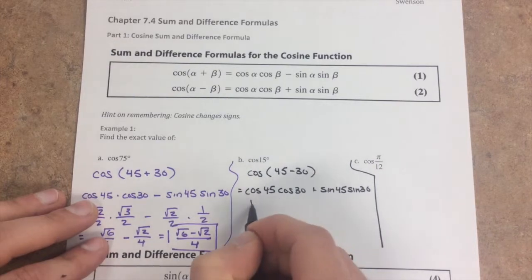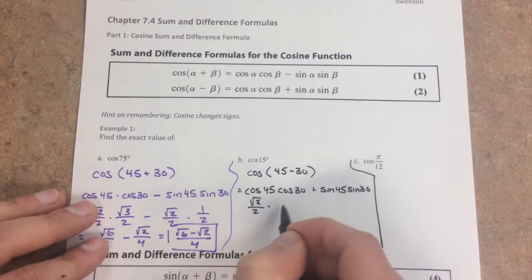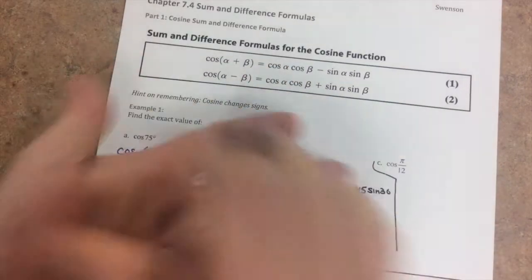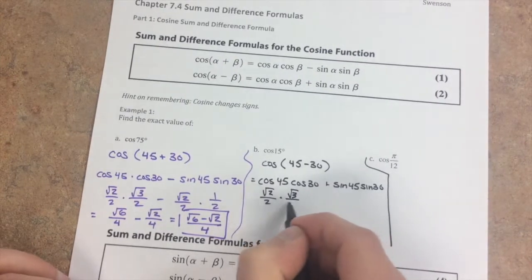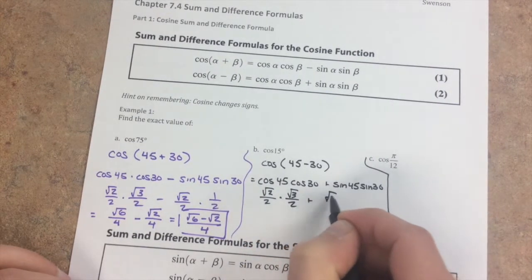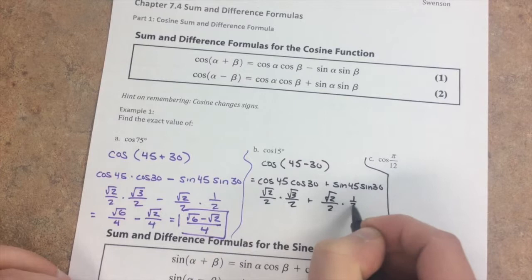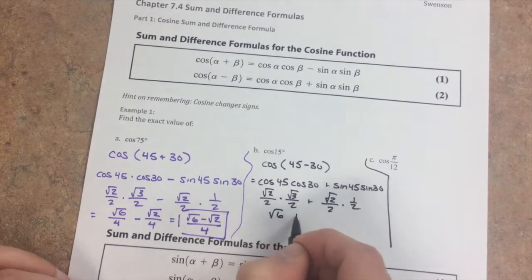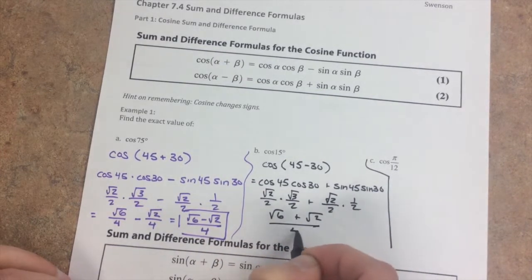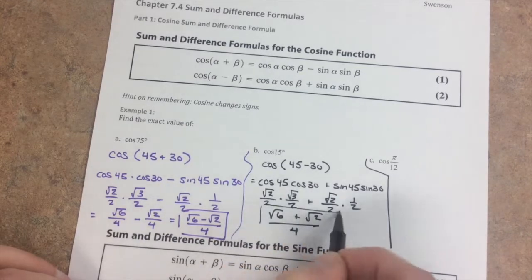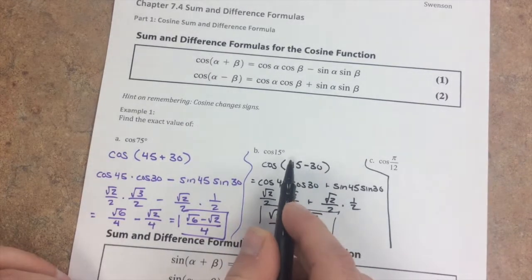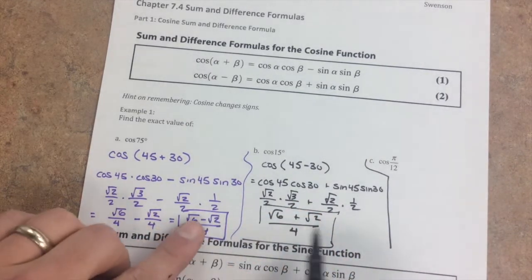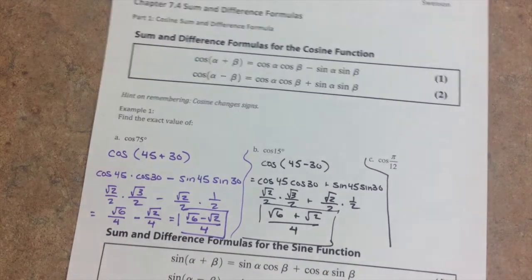So cosine 45, again, root 2 over 2. Cosine of 30, again, is root 3 over 2, plus root 2 over 2 times 1/2. So this gives us root 6 plus root 2 all over 4. So the only difference between 15 degrees and 75 degrees is the sign in between.